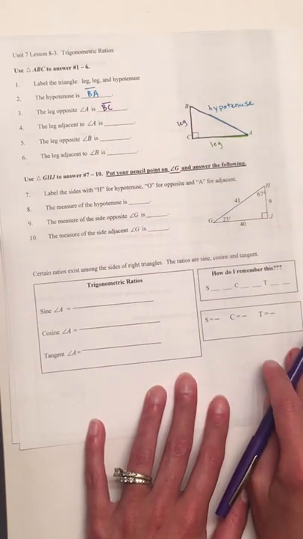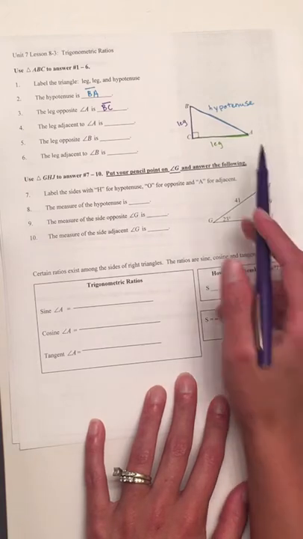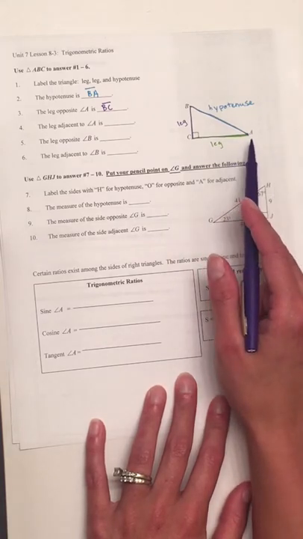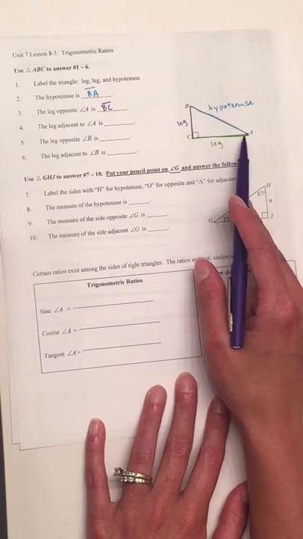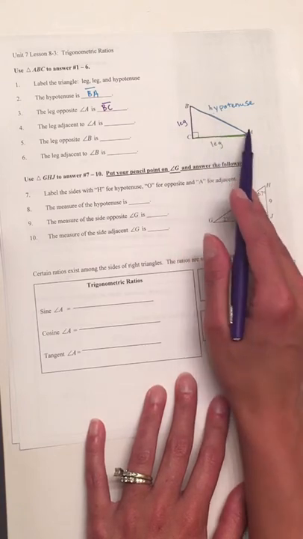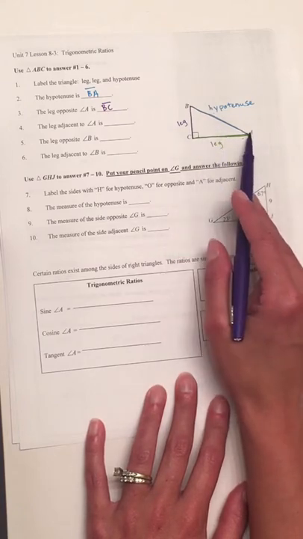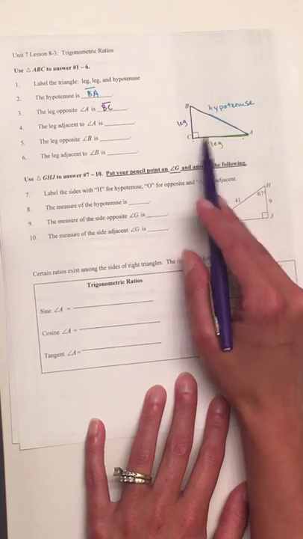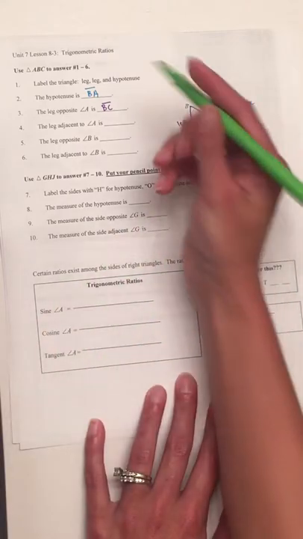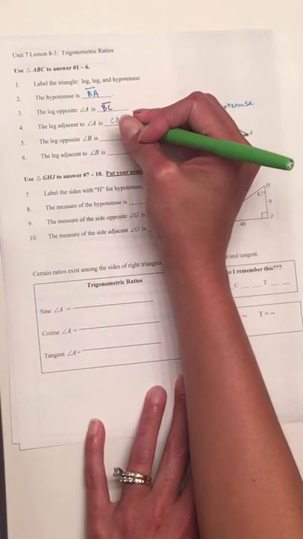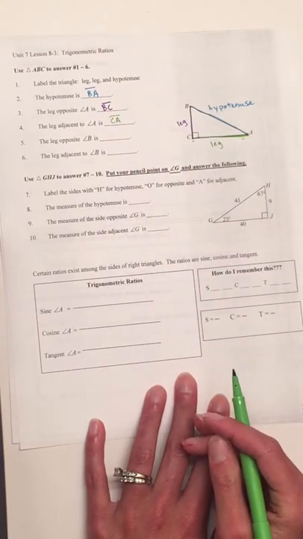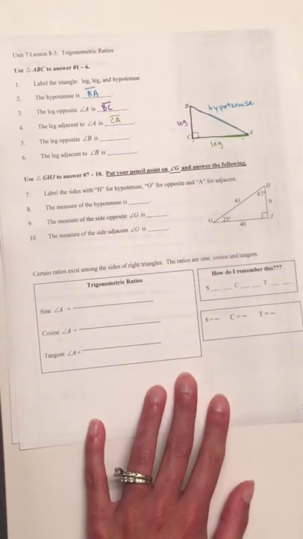Okay, the leg adjacent to angle A. Adjacent means it's next to it. If we're talking about the leg, see how there's 2 sides adjacent, the hypotenuse and the leg? If we're not talking about the hypotenuse, it means it must be CA. So the leg adjacent or next to angle A is CA. That means it's touching it, it forms that angle.